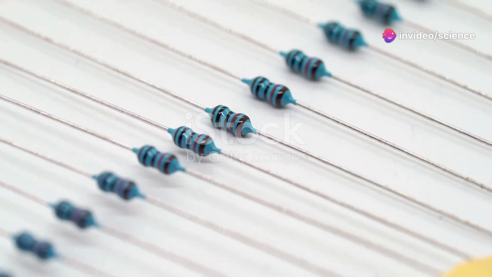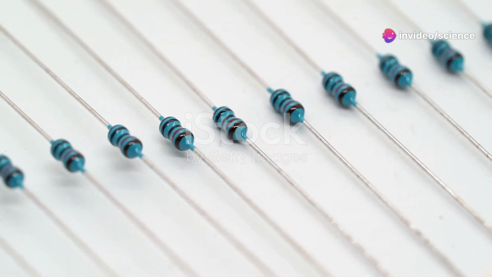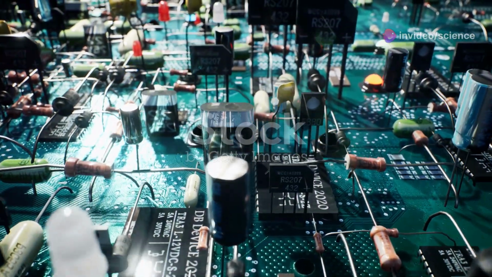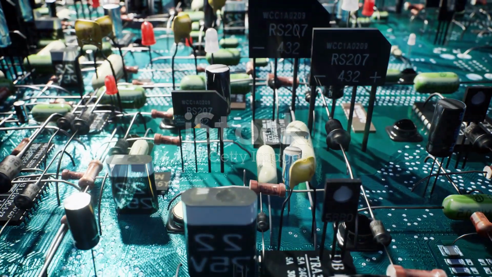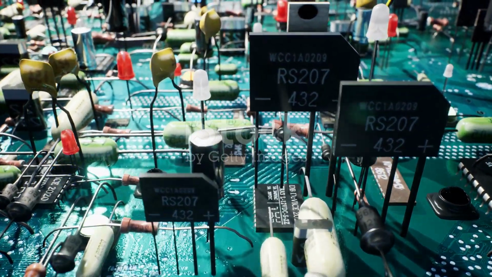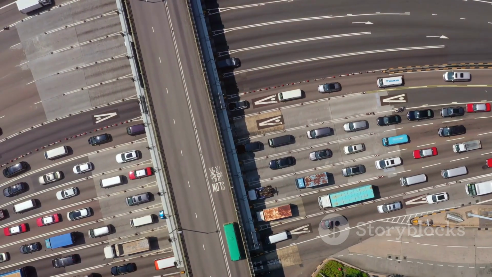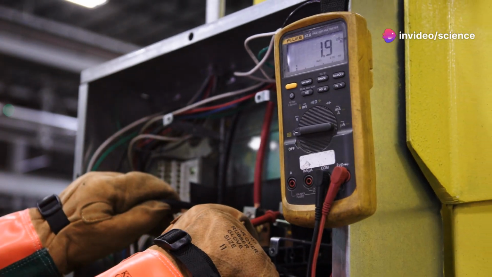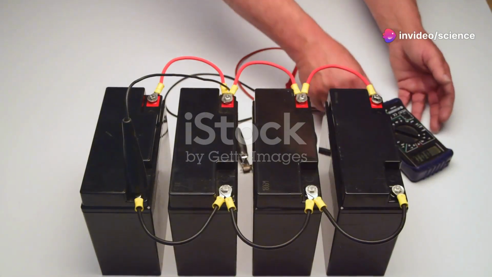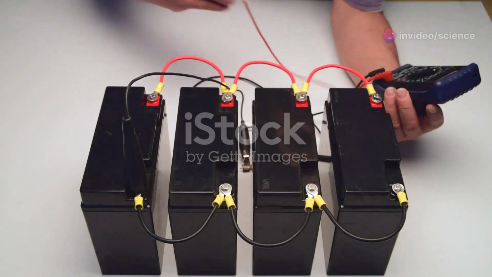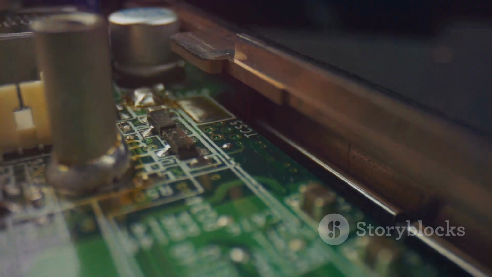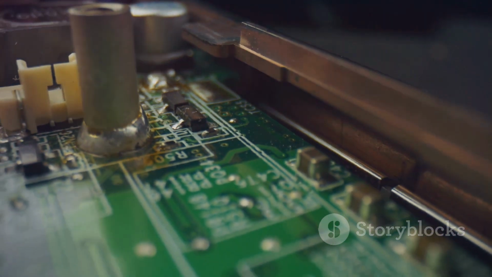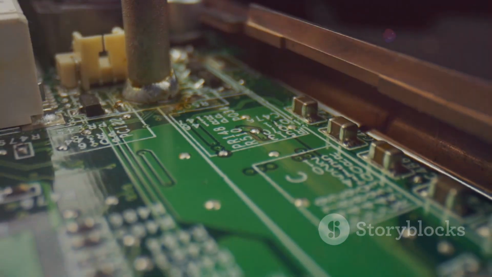Section 4. Resistors in parallel, sharing the load. In contrast to a series connection, resistors connected in parallel provide alternative pathways for the current to flow. Imagine a multi-lane highway where cars can choose different routes to reach their destination. In a parallel circuit, the voltage across each resistor is the same, but the current is divided among the different branches. The total resistance is actually less than the resistance of the smallest individual resistor.